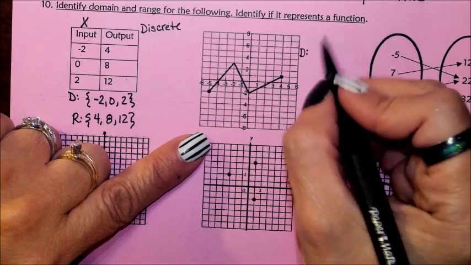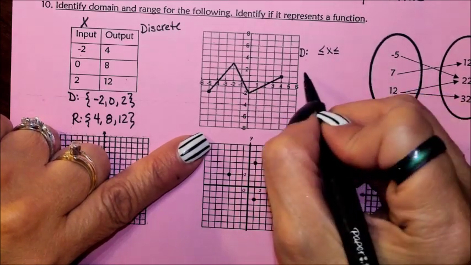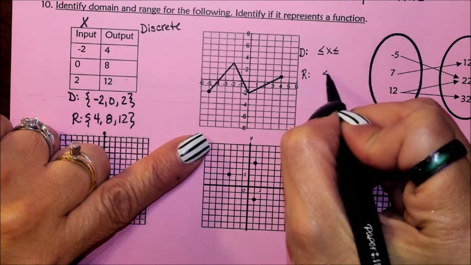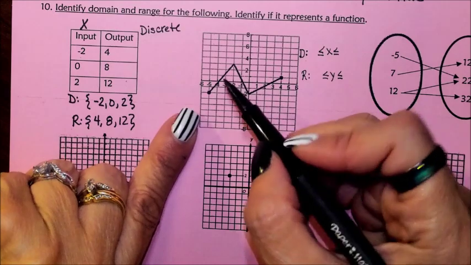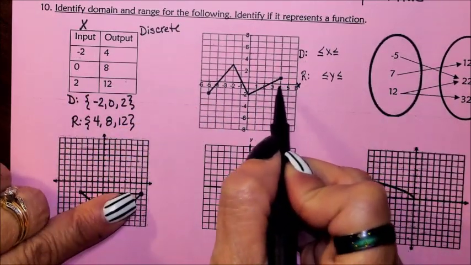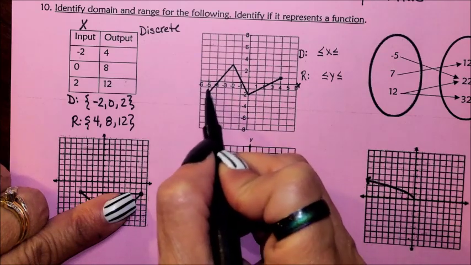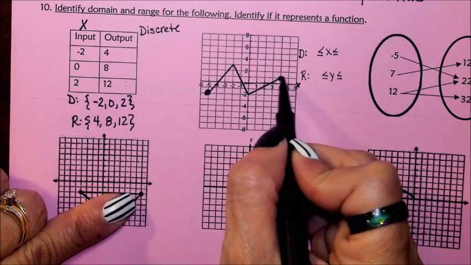I am drawing it, so I need to put my inequalities because it is continuous. Don't forget. All right, so domain is the x. What's the furthest out I go on the x-axis? I go to right here, and the furthest out this way is right here.